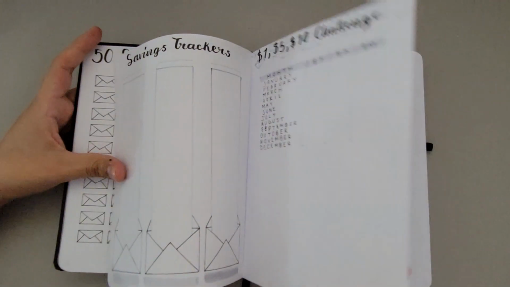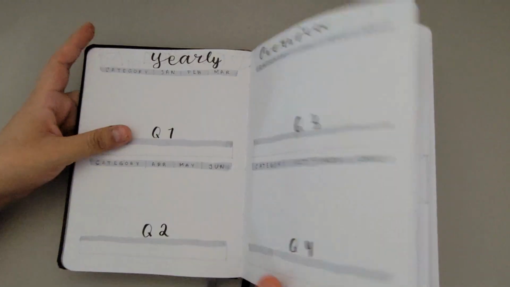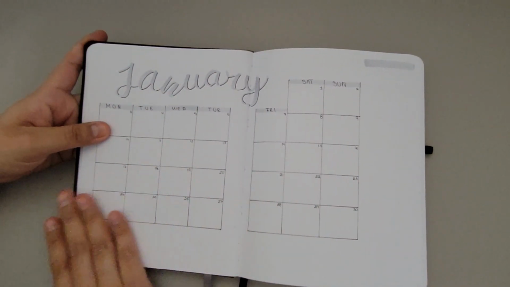And like I said, I just left a few blank pages. So whoever gets this, if they want more trackers or they want more space to record their debt or whatever they want, there's space for them to do whatever they want. And I left 4 pages.